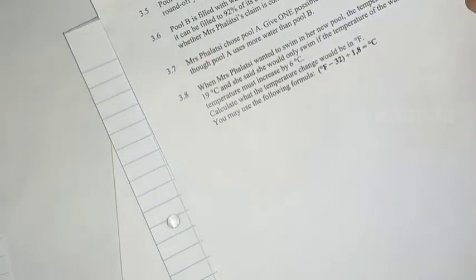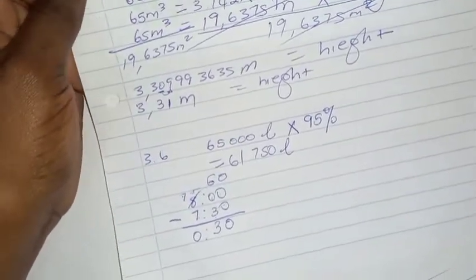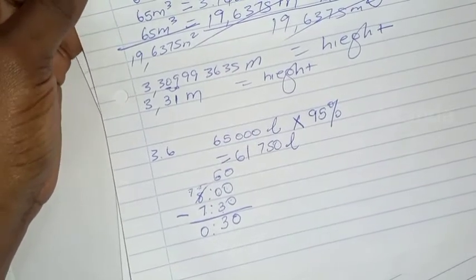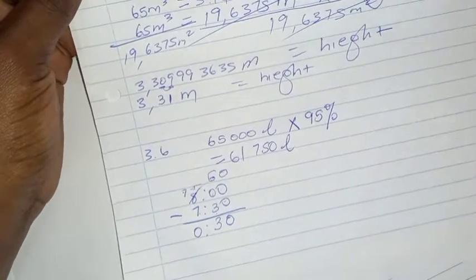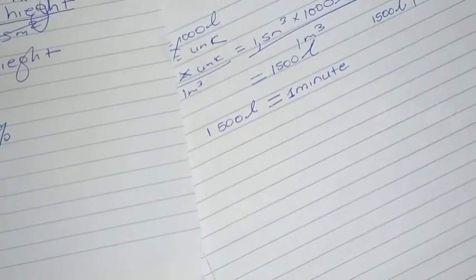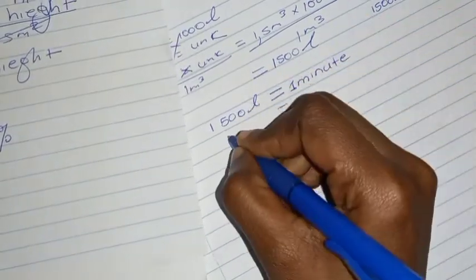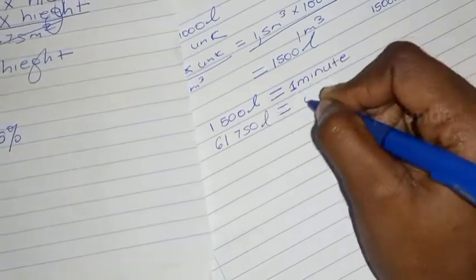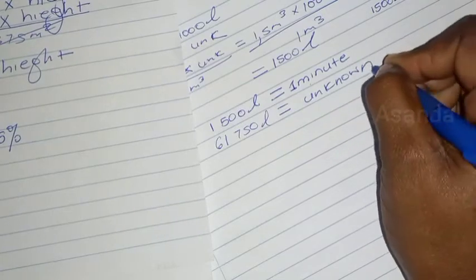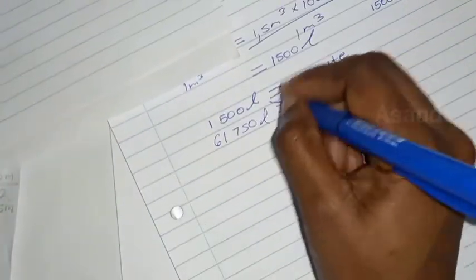She said, remember when we did our calculation, she said 95% of the water in the tank. And then we said, how much is 95% of the water? And that is 61,750. Okay, now let's find out how long will it take to pour. We don't know the time, but we have water, 61,750 liters. We don't know how long it will take. We're going to calculate that so that we can check if she's correct when she says the 30 minutes will be enough. So calculate then.